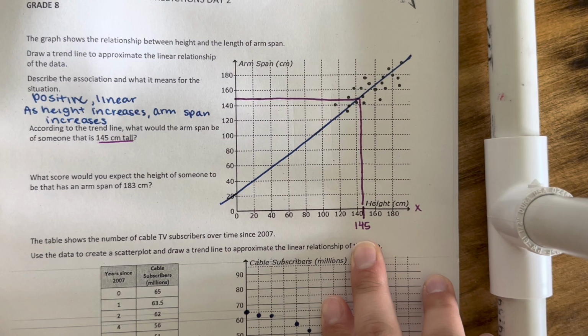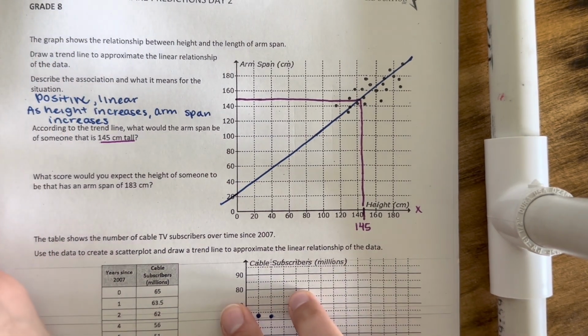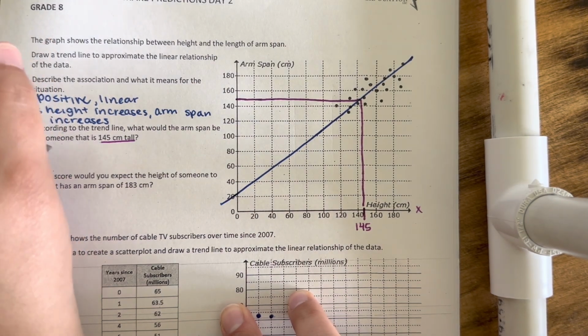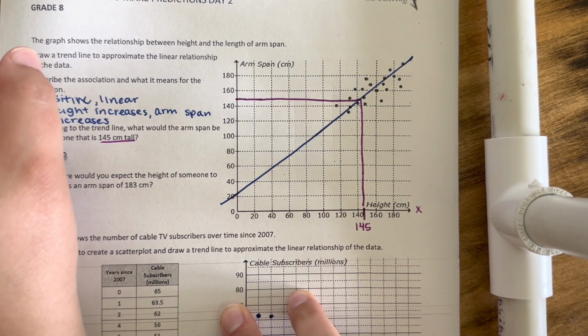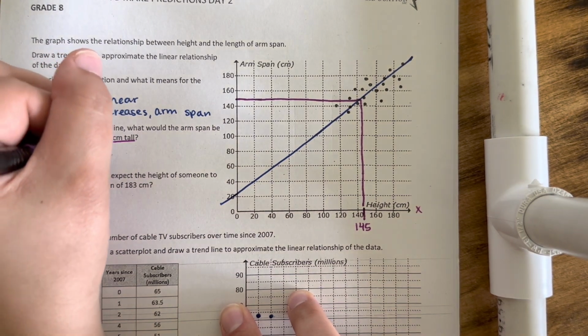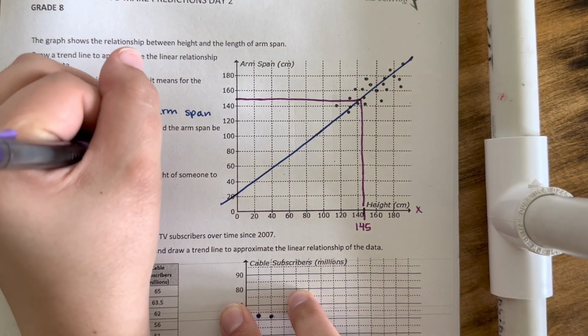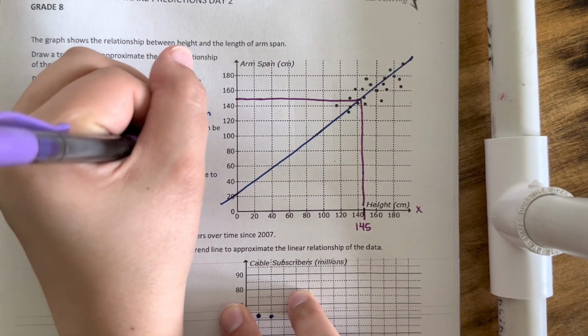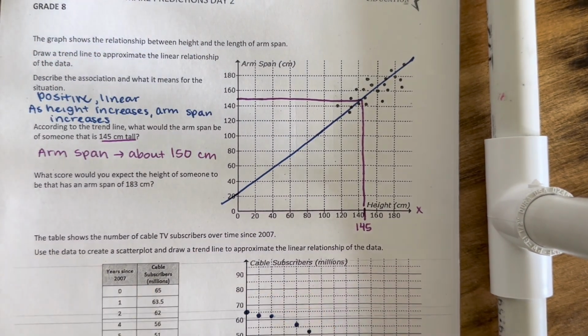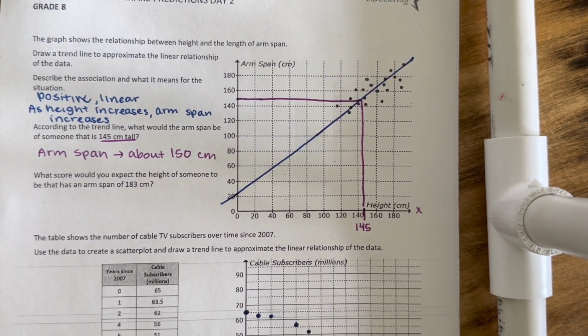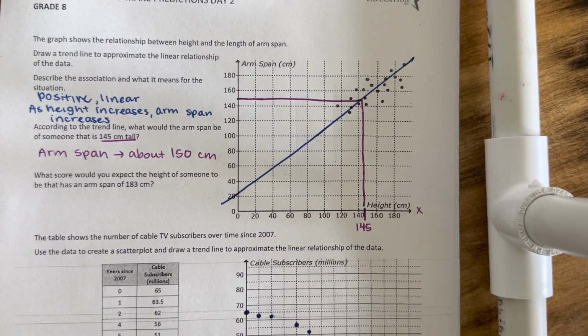So using my trend line, I can see someone that is 145 centimeters tall, their arm span is going to be about 150 centimeters. And I made that prediction using my trend line.